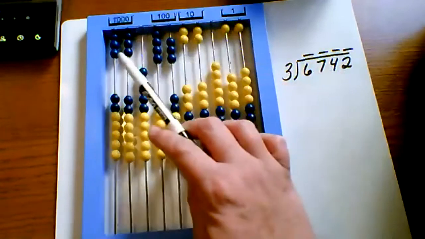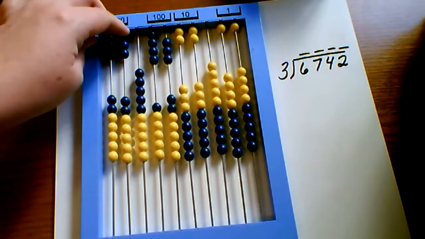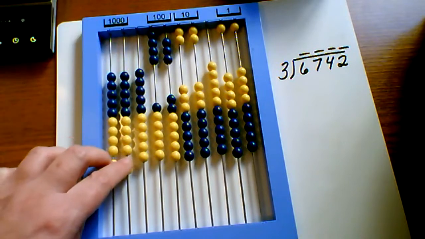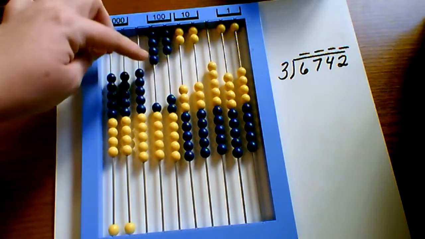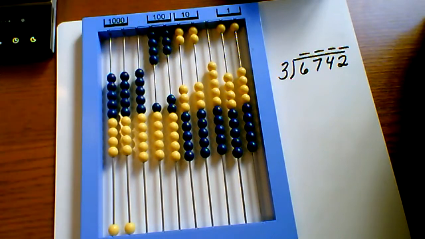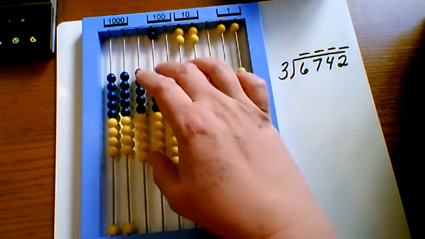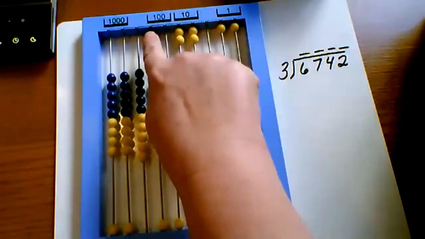So we look at the 6,000, we say, okay, how much is 6,000 divided by 3? We bring the 6,000 down, and 6,000 divided by 3 is 2,000. Here we have 700. How much is 700 divided by 3? We can remove 600. We know 600 divided by 3 is 2 with a remainder of 1.